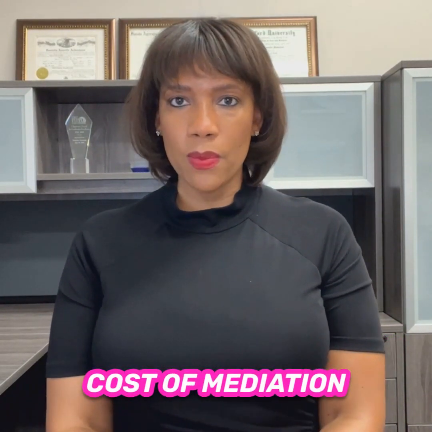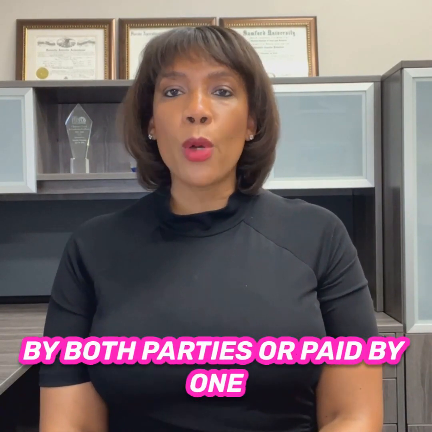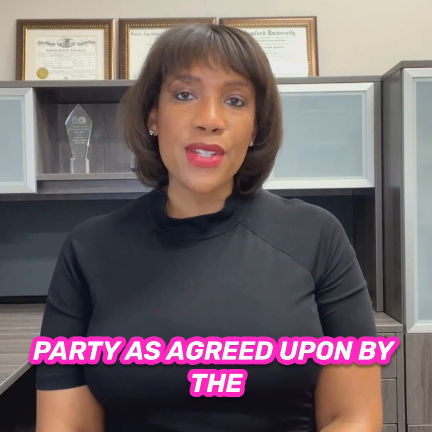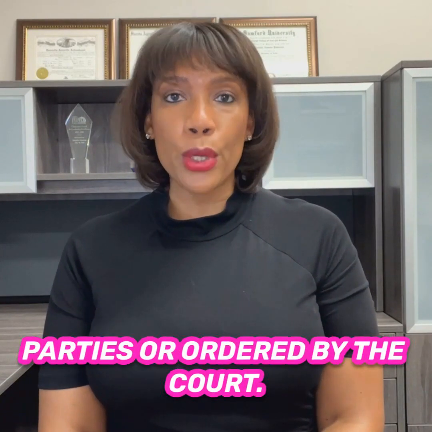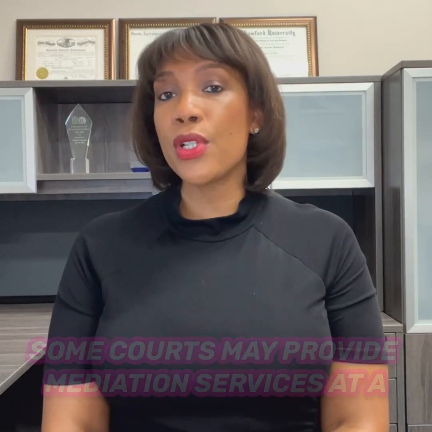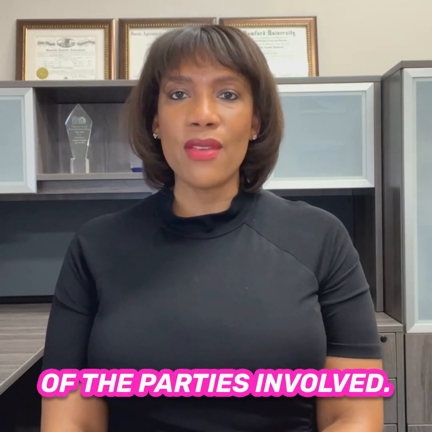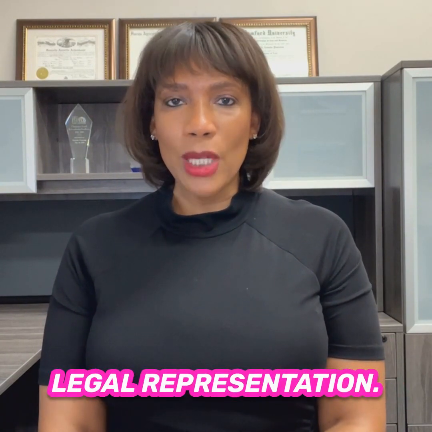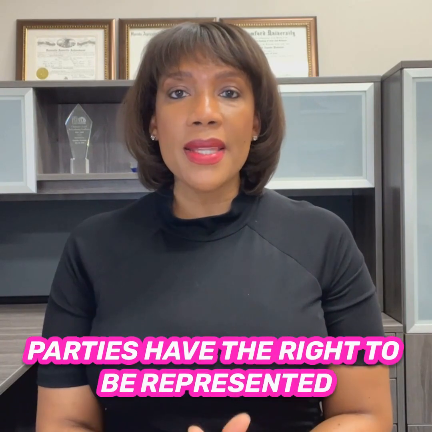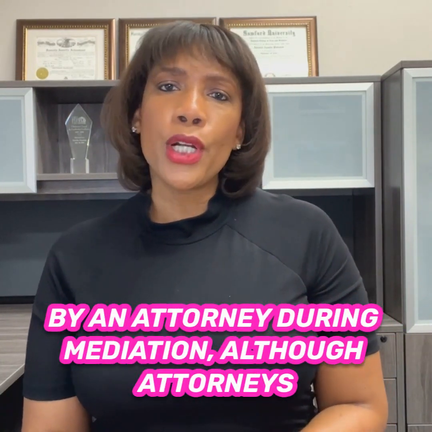Cost of mediation. The cost of mediation may be shared by both parties or paid by one party as agreed upon by the parties or ordered by the court. Some courts may provide mediation services at a reduced rate or for free depending on the financial circumstances of the parties involved. Legal representation.